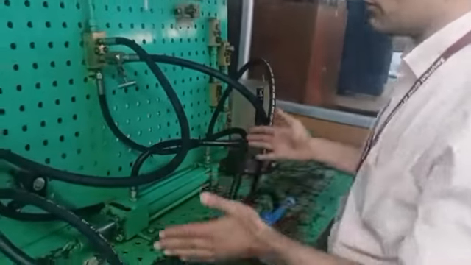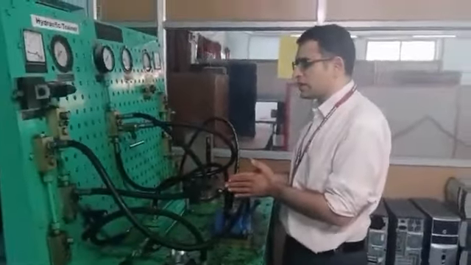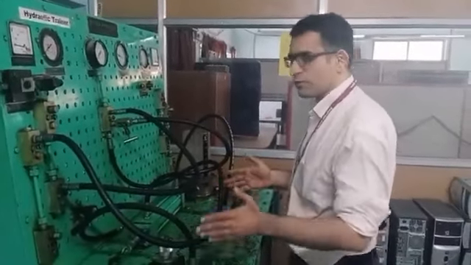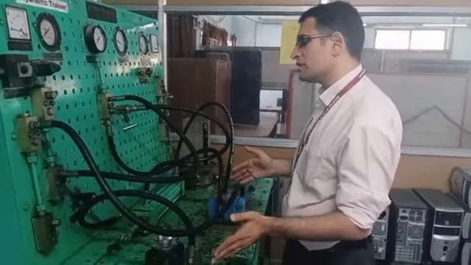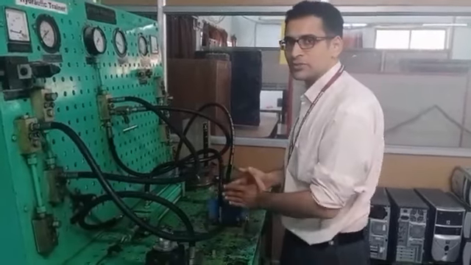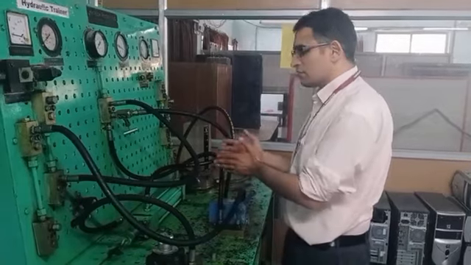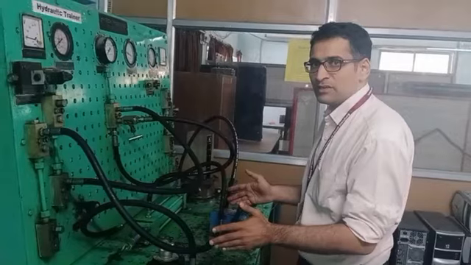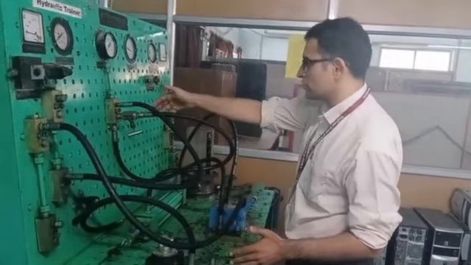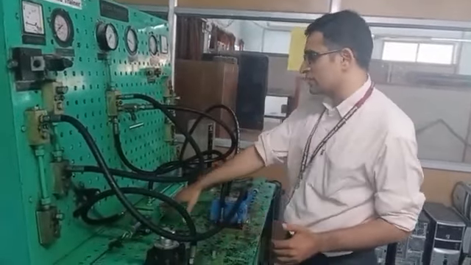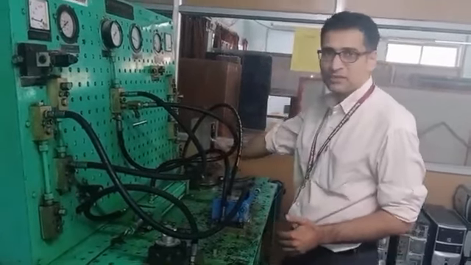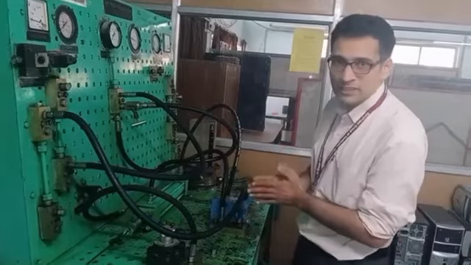So this particular movement, when we measure it, we require less than 5 seconds for the forward stroke, but more than 6 seconds for the reverse stroke. That means the forward stroke has been made faster because of the regenerative action, because the fluid which is trapped at the rod end side of the actuator is fed back to the cap end side of the actuator with the help of the regenerative hose.